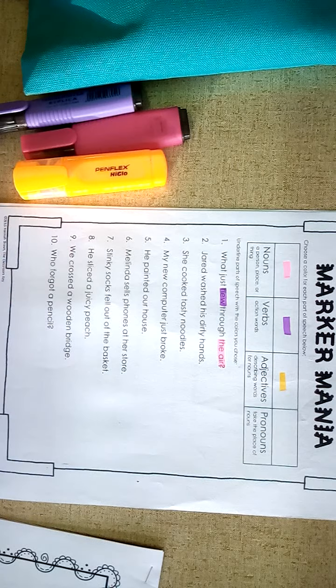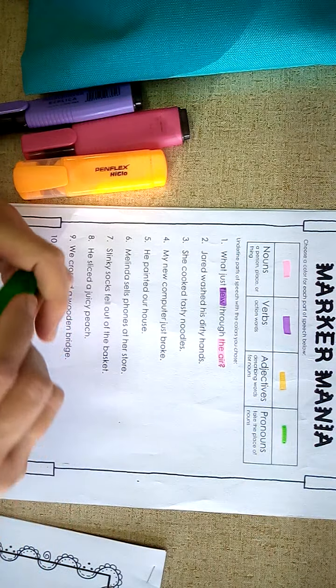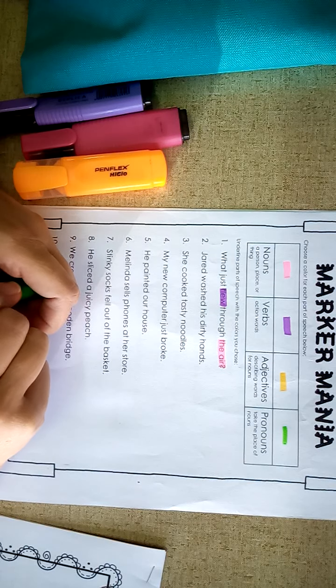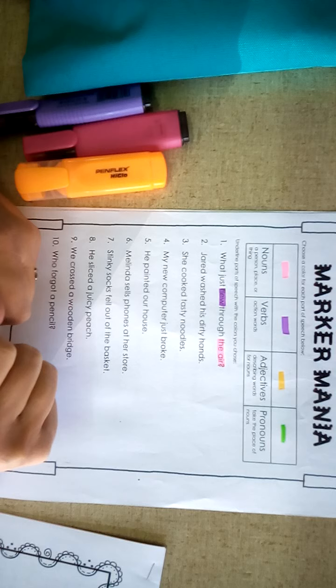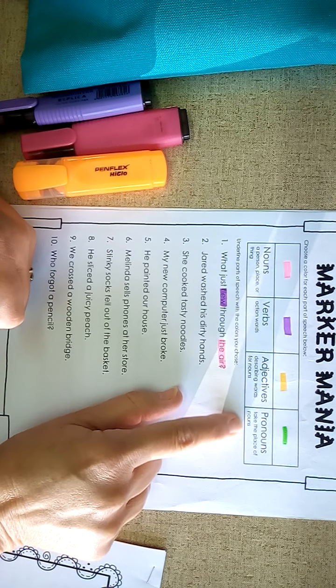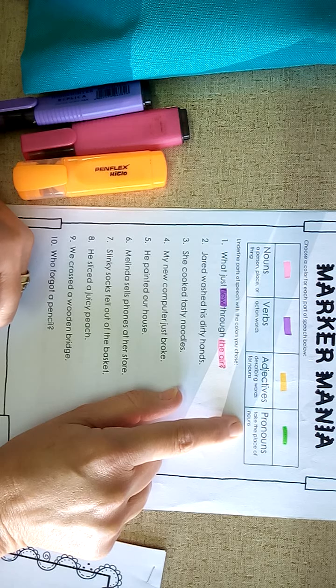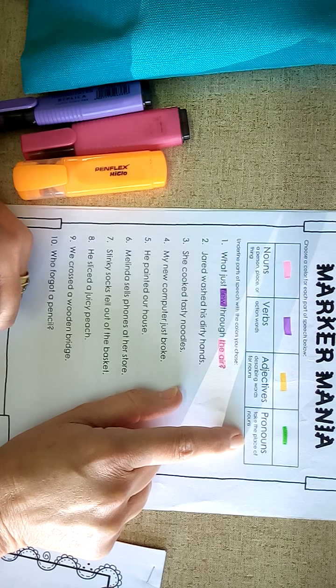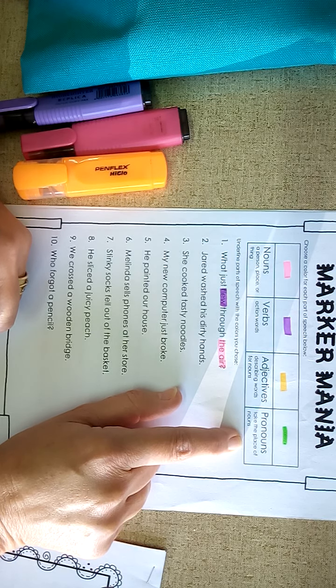Then I have a pronoun. Now remember, you can't say Susie puts Susie's books on Susie's table, but you're going to take the place of the noun. In the place of Susie, I'm going to replace it with she and her. So Susie puts her books on her table so that she can finish her work.